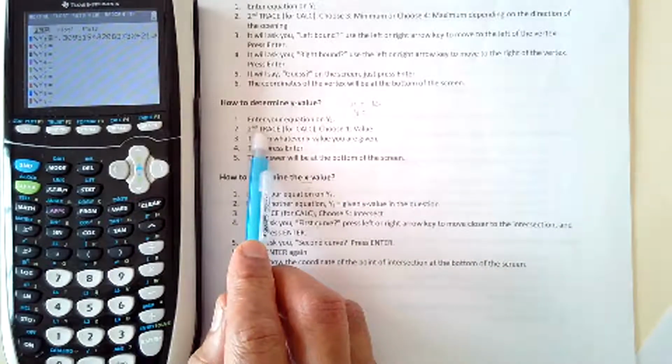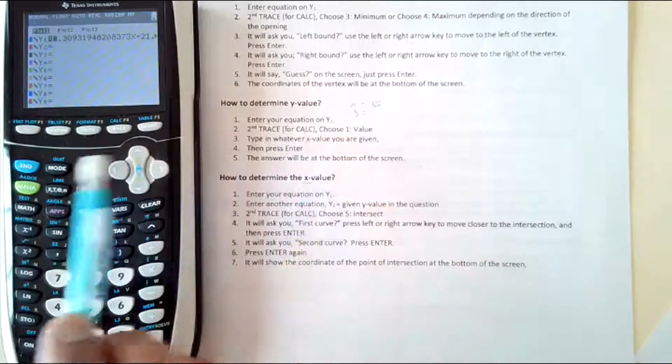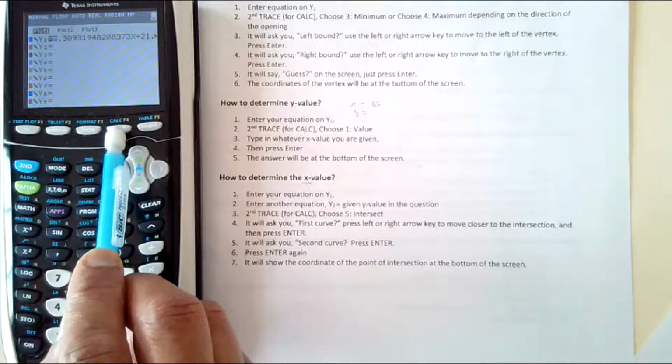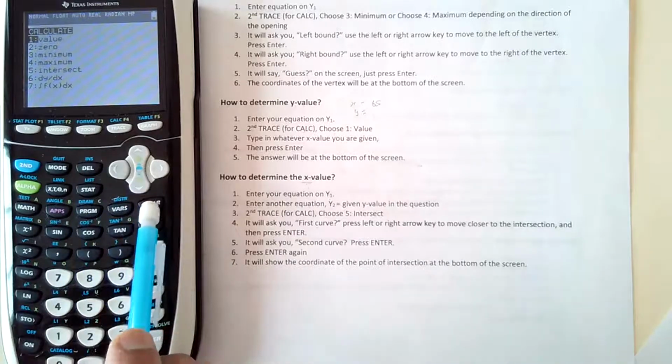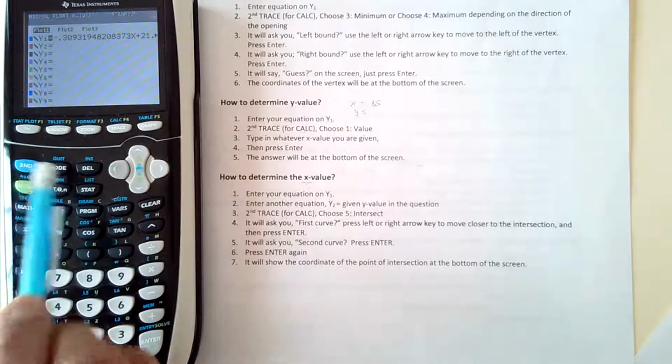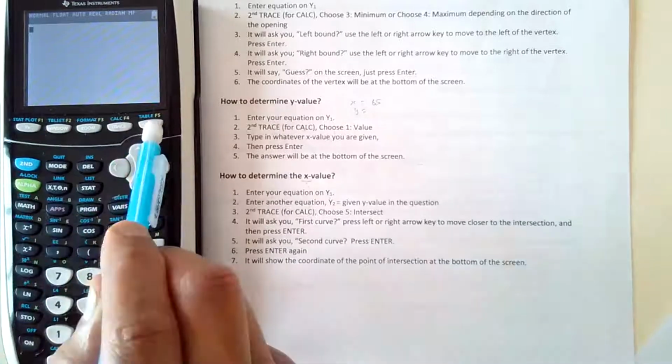Next step, second trace or calc. So you press your second button and trace. Okay, so let's do that again. First step, here we go. Here's our graph.